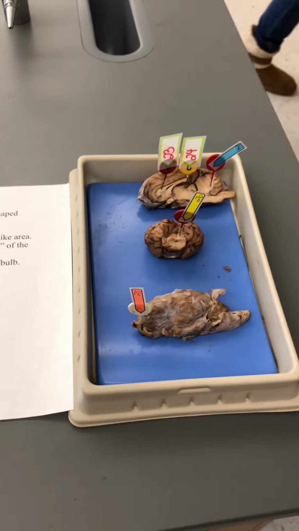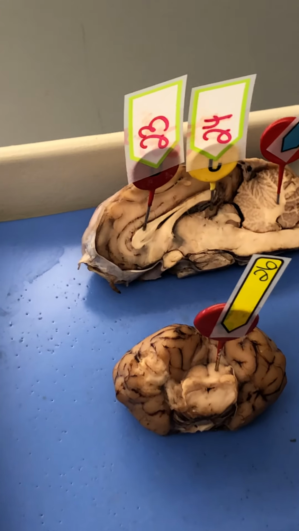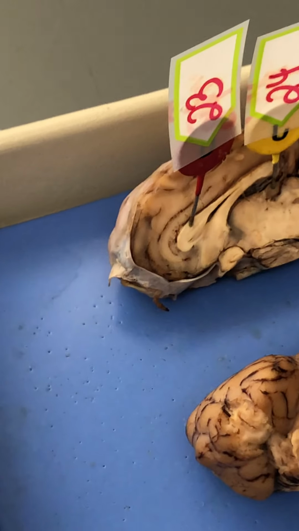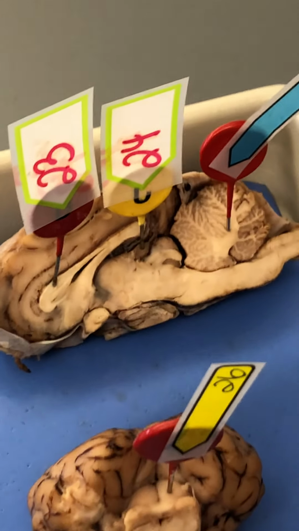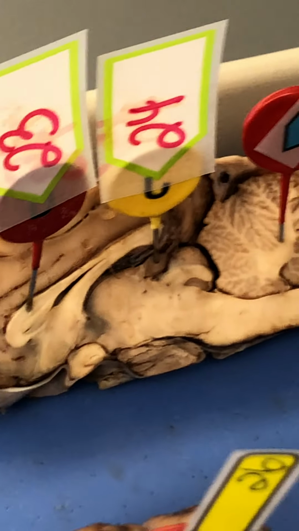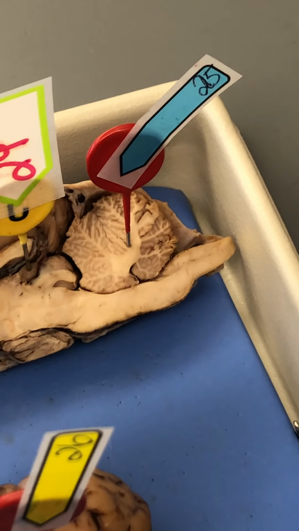Okay, the brain's getting a little bit dried out, sitting out for a while, but the structures are still visible. The white C at number 23 is the corpus callosum. 24, name this gland, is the pineal gland. 25, the white tree-like area, arbor vitae.